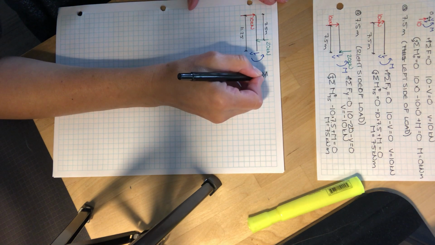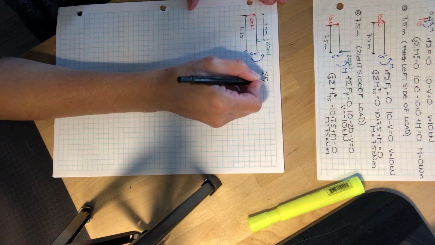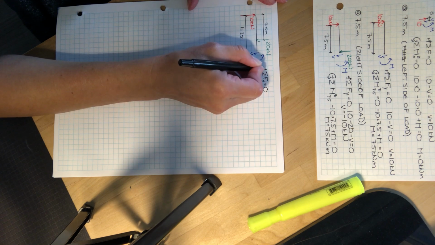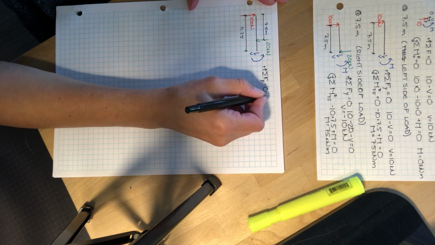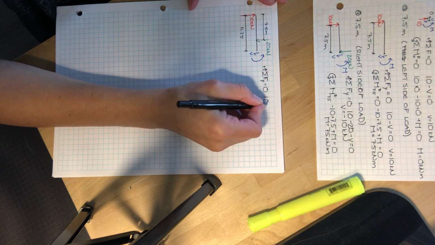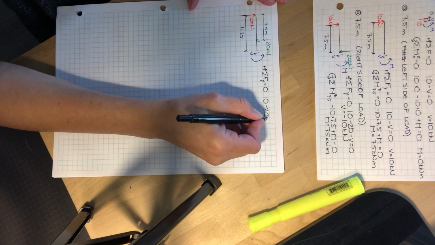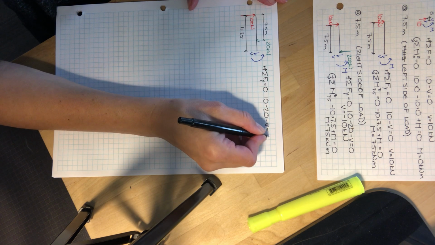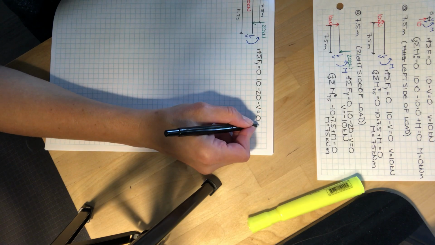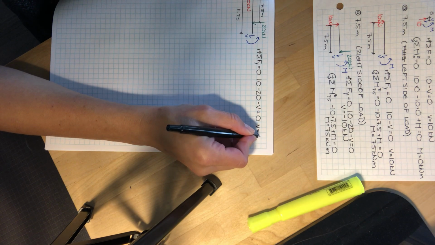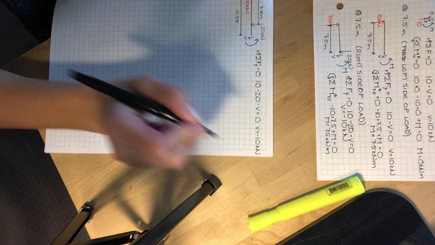So let's sum the forces in the y direction with upwards being positive. We have our 10 kilonewtons upwards, our 20 kilonewtons downwards, and our unknown shear downwards. We rearrange this and we get shear equals minus 10 kilonewtons.